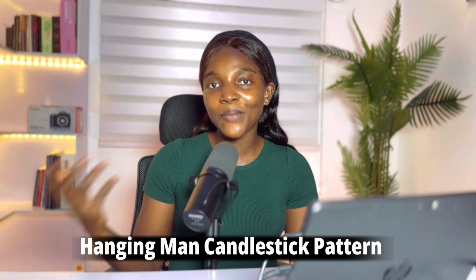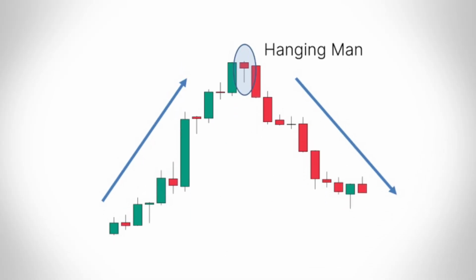The next pattern on our list is the hanging man candlestick pattern. The hanging man is a single candlestick pattern that appears after an uptrend and signals a potential bearish reversal. Here's how to identify a hanging man pattern when you see it on the chart.